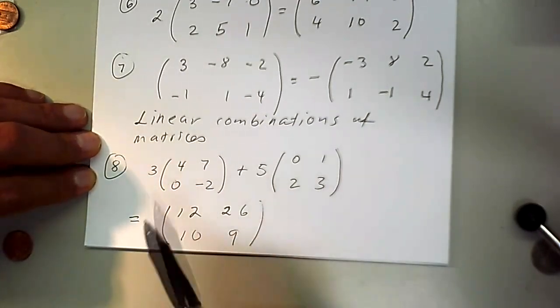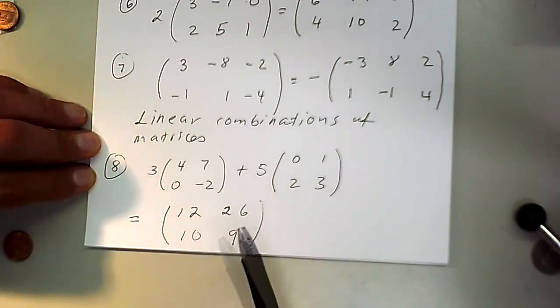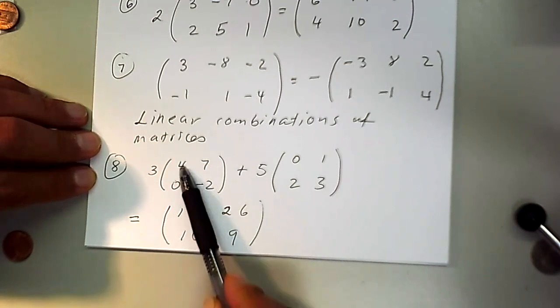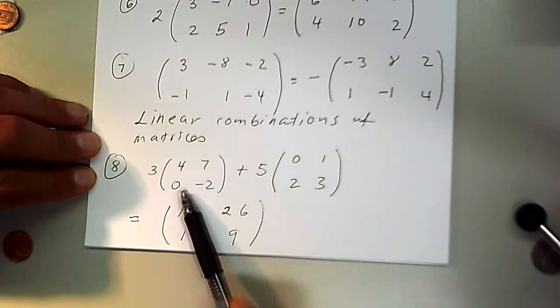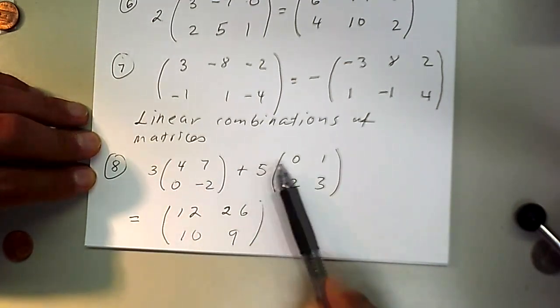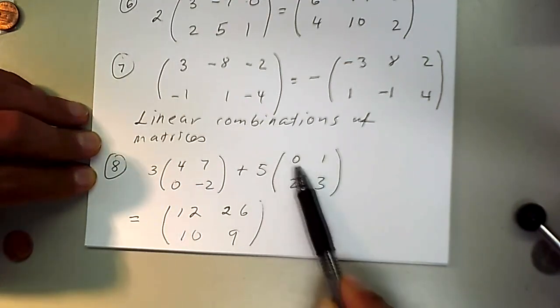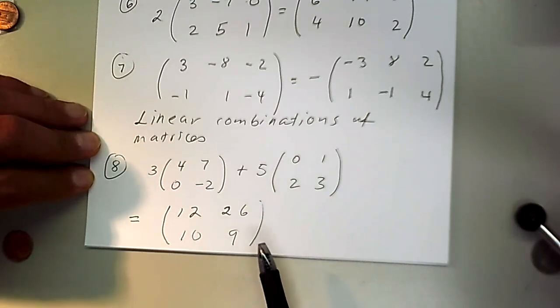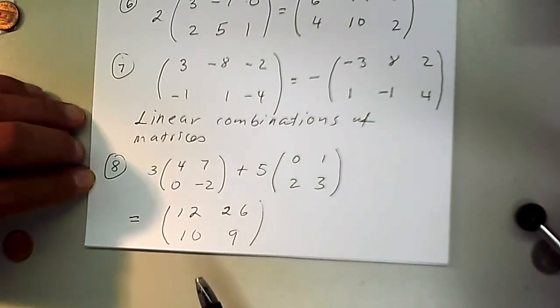So I did a couple things all at once. Multiply the 3 with this matrix, so we end up with 12, 21, 0, negative 6. Multiply the 5 with this matrix to end up with 0, 5, 10, 15. And then I added all those together in one shot.